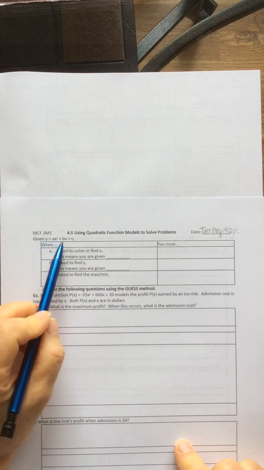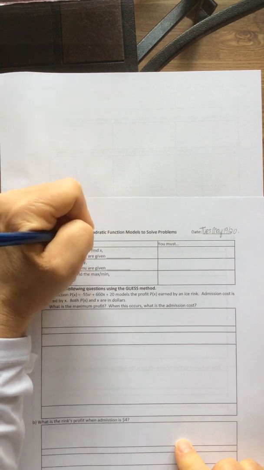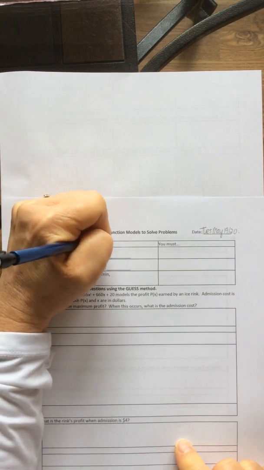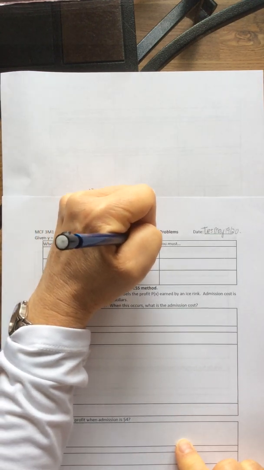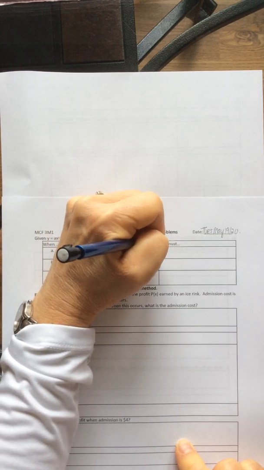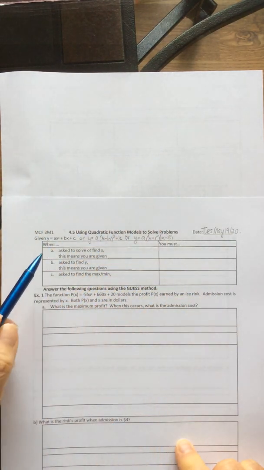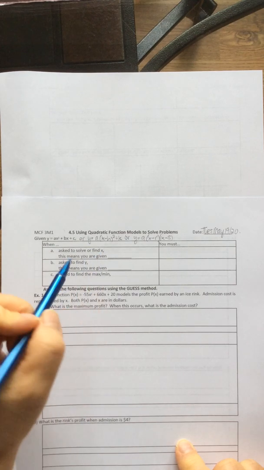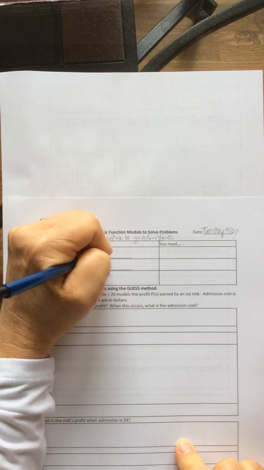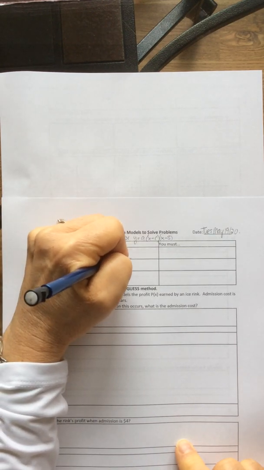When we are given this equation in standard form, or you could be given y equals a(x minus h) squared plus k, or you could be given y equals a(x minus r)(x minus s). So any of these three. When you are asked to solve or find x, you're asking what is the value of x. This means you are given the y value.